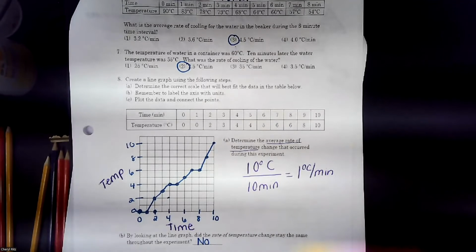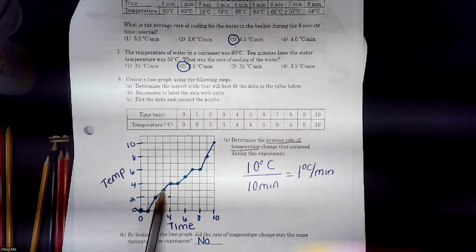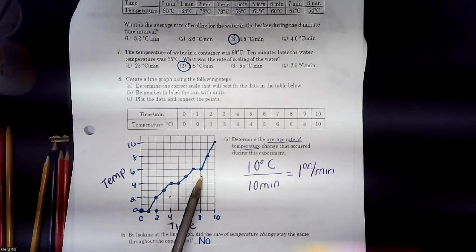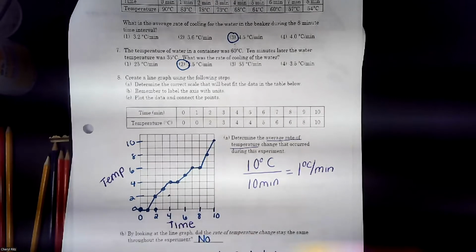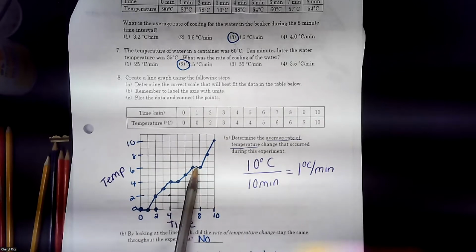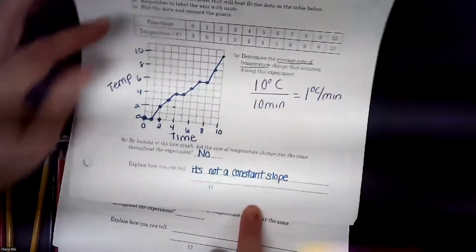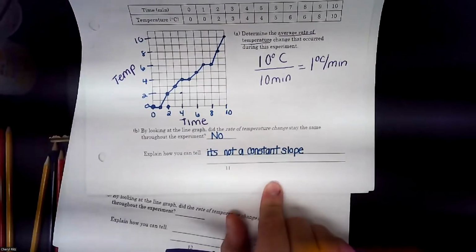Did it go up at a constant rate? Nope. Easiest way to tell is it started increasing not at all, then it increased for a while, then not at all, then it increased for a while, then not at all, and then all of a sudden it shot up at the end. Another way to tell, even if it didn't have those zeros, we want the slope to be the same throughout, and here the slope is steeper than the other spots. So how did I explain that? I said not at a constant slope.